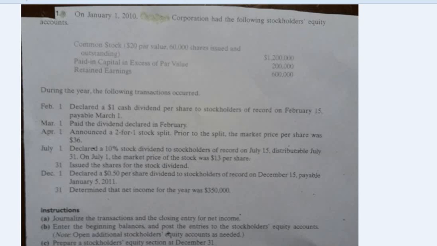Then the last transaction: declared 0.5 per share dividend to stockholders of record on December 15, payable January the 5th, 2011.